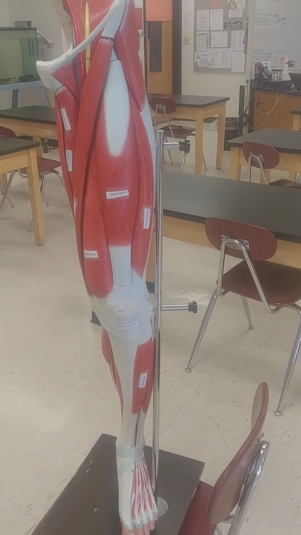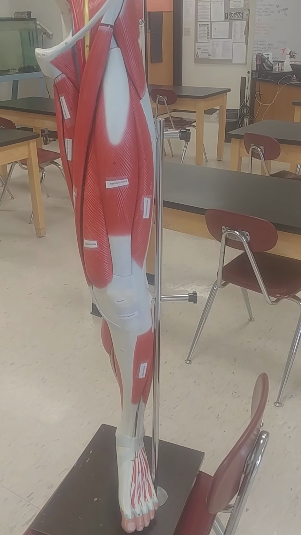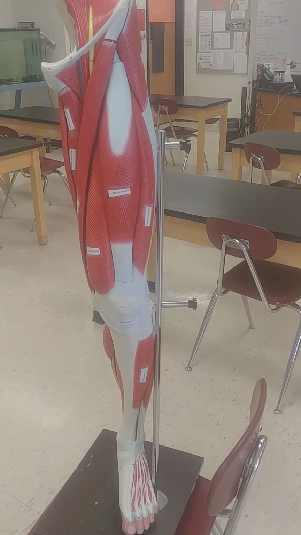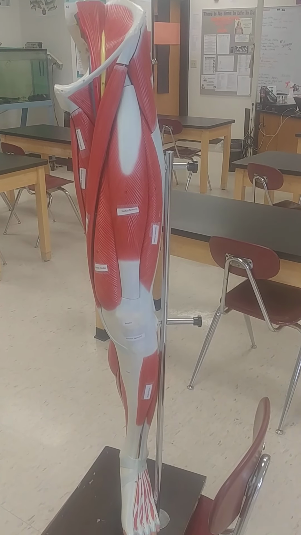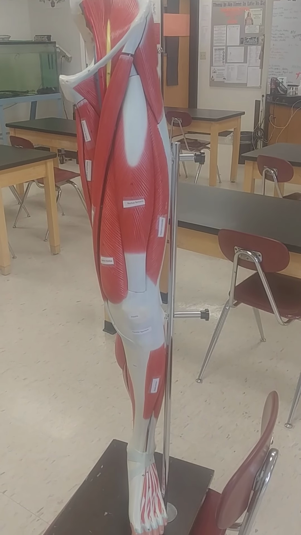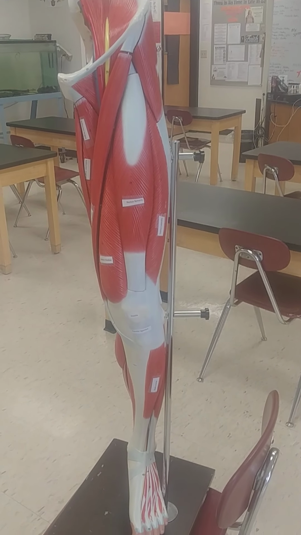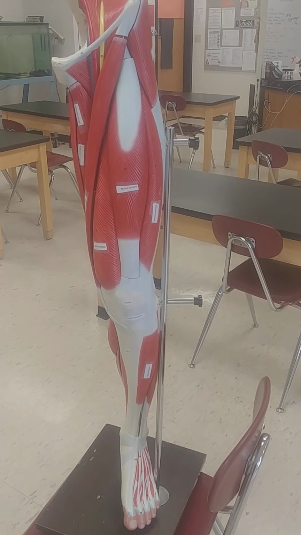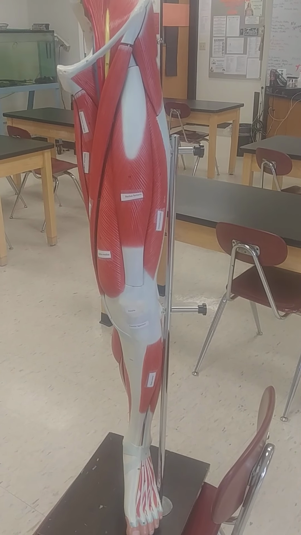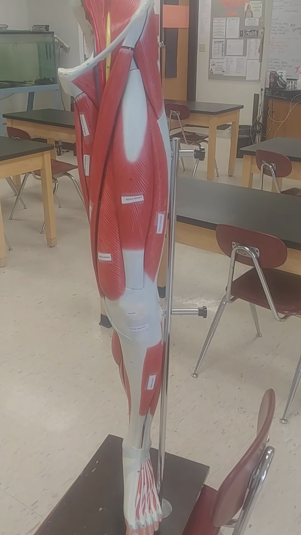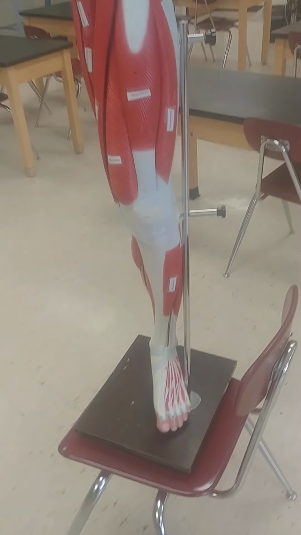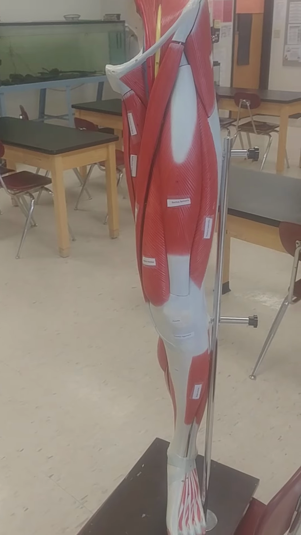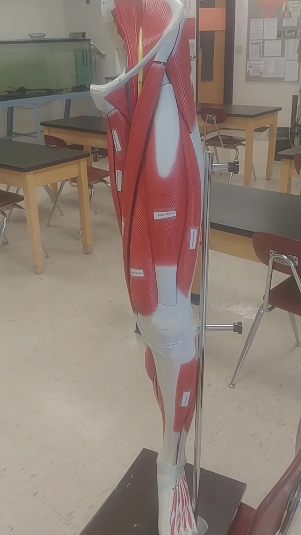So we're just going to take a look at the different parts and muscles and bones and tendons that are a part of the leg. I'm going to go through the terms that you need for the practical, so hopefully you can use this to study. As well, you can also use pictures on Google Images or drawings that you might have created for this. All right, so we're going to start by going over the terminology.